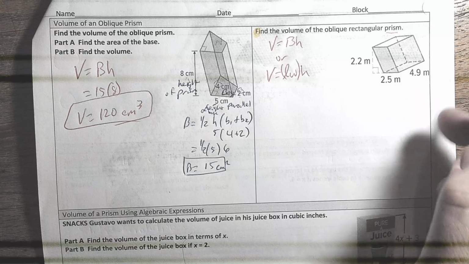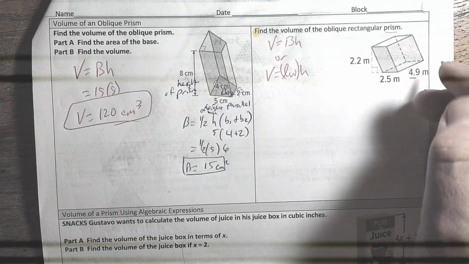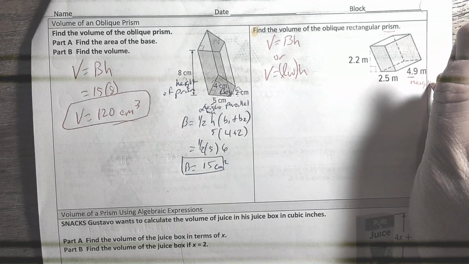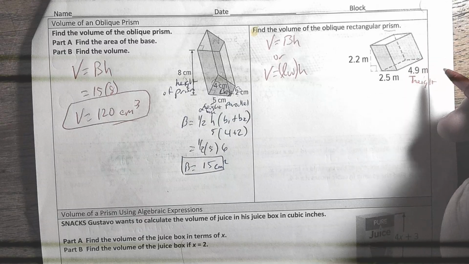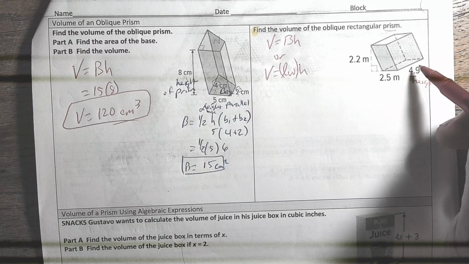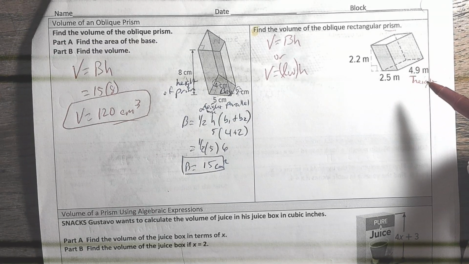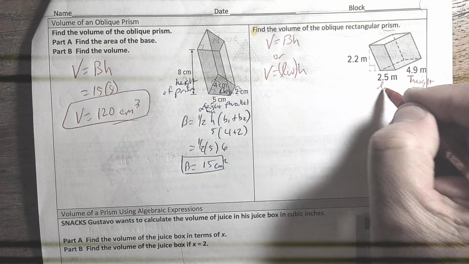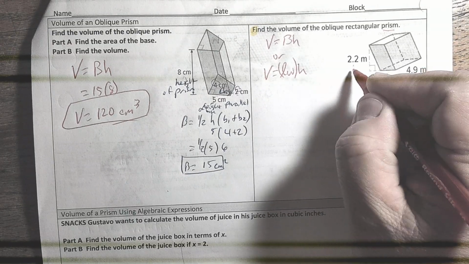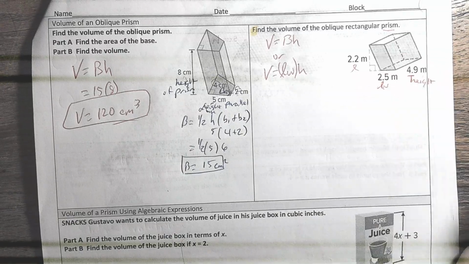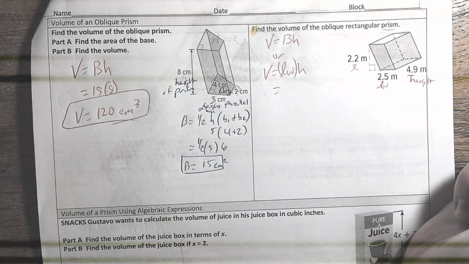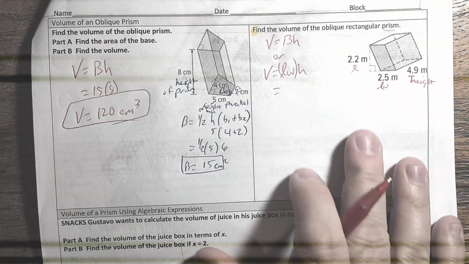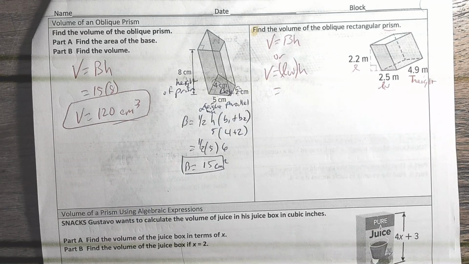So for this, the height is here. That's the height of the prism itself. This is your length and this is your width, or vice versa. Hold on, let's do it this way. Okay. So we plug it in this way. Well, never mind. I gave you enough. Plug those in and give me the volume.